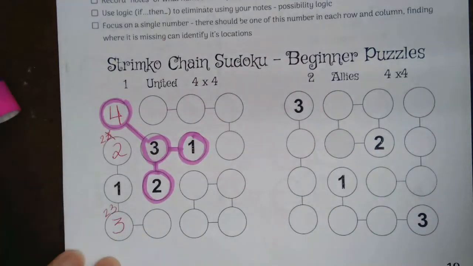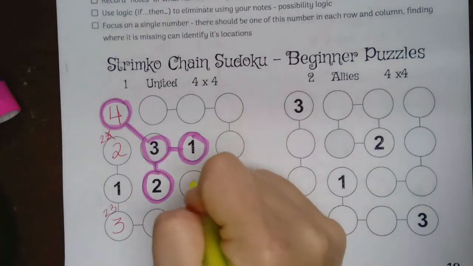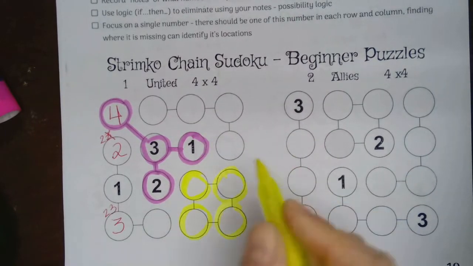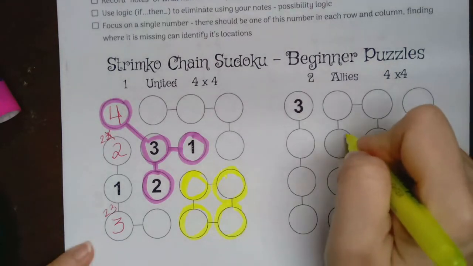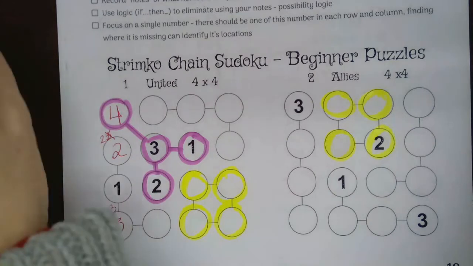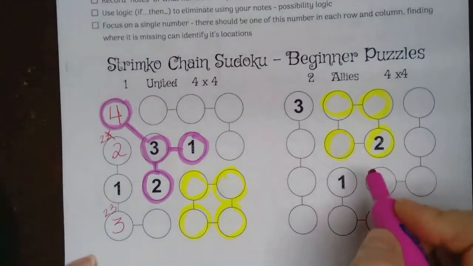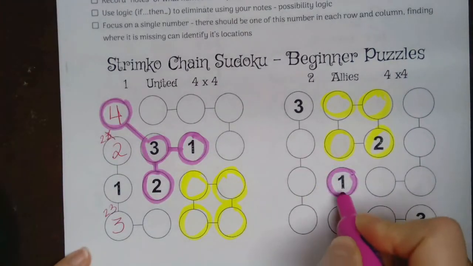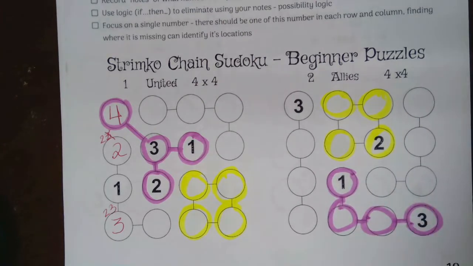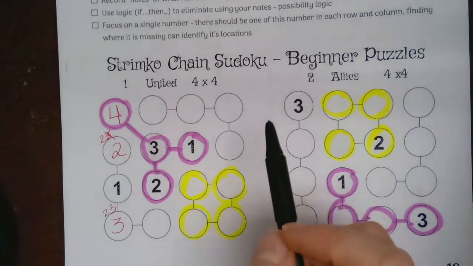I like to highlight a couple of the chains just to sort of see them better. So I notice this is a chain here, and this is a chain. All right. So let's see what else we can figure out in this 4x4 Strimko called United.